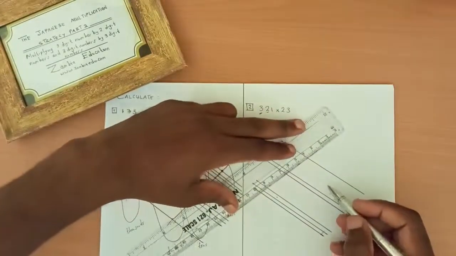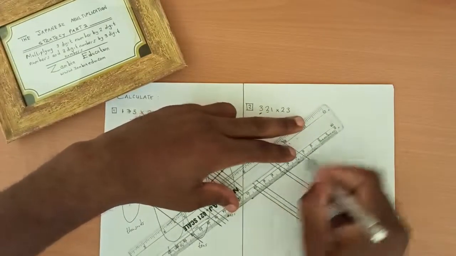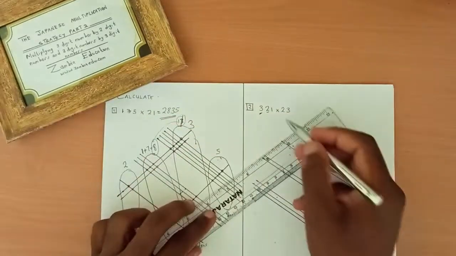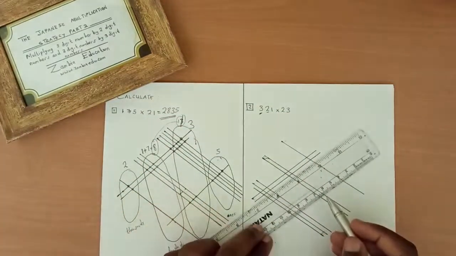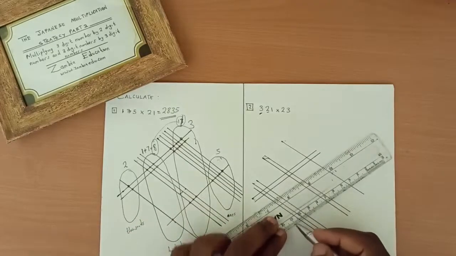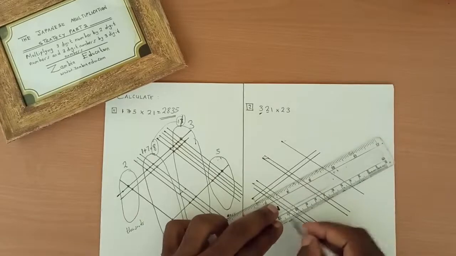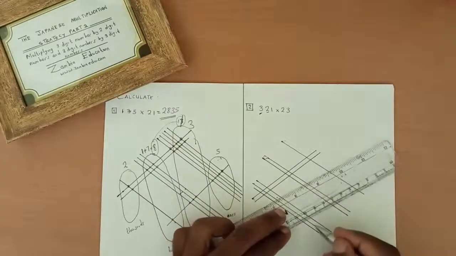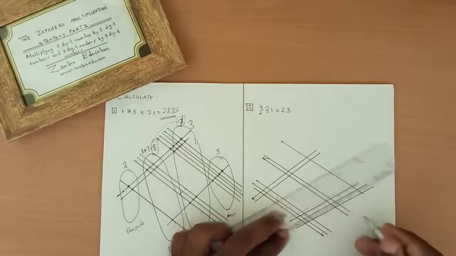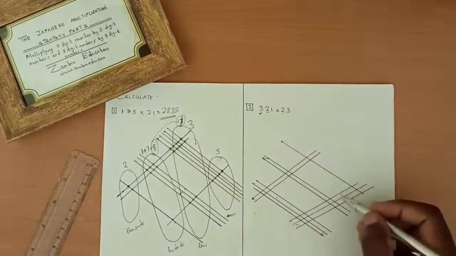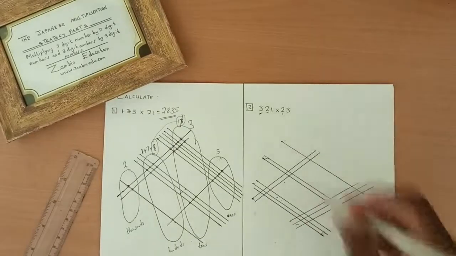Times 2. So we indicate 2 lines: 1, 2. And 3 there, we're going to show it with 3 lines: 1, 2, 3. So 1, 2 represents that 2, and 1, 2, 3 represents that 3.